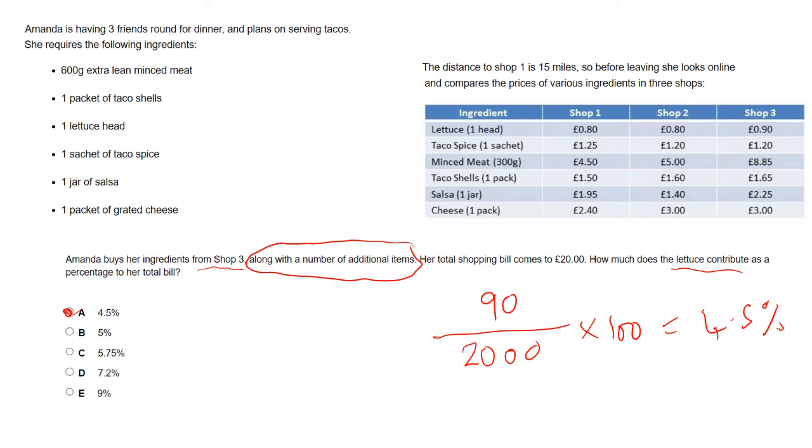So just reading the question carefully, that was a very quick question. It's just what's 90 as a percentage of 2,000, or 0.9 as a percentage of 20, however you want to think of it. But if you didn't read the question carefully, you could easily, well, either get it wrong or spend ages adding all these numbers up and then realize you didn't need to know that. So although you've got to rush, you've still got to make sure you've read the question properly.